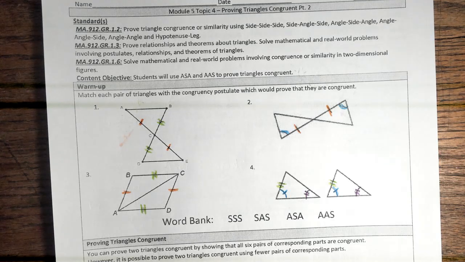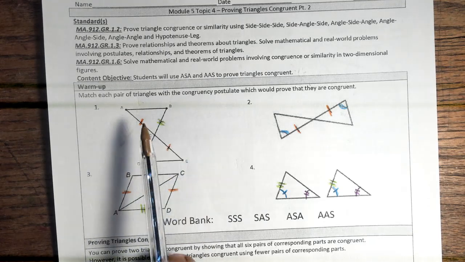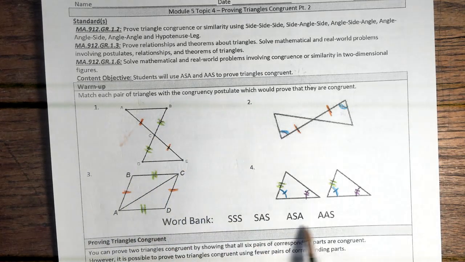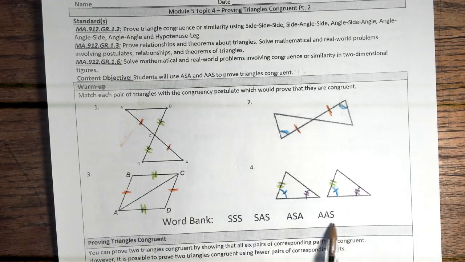So number 1. Getting a little tricky here. We just see the 2 sides. We know they're congruent. They're telling us to match it up. So 2 sides, it's really tough. We can eliminate these 2 because there definitely can't be 2 angles. So it'd either be side, side, side, or side, angle, side.